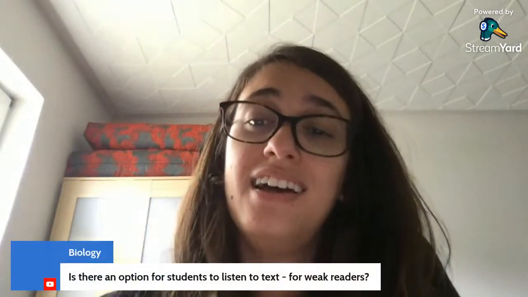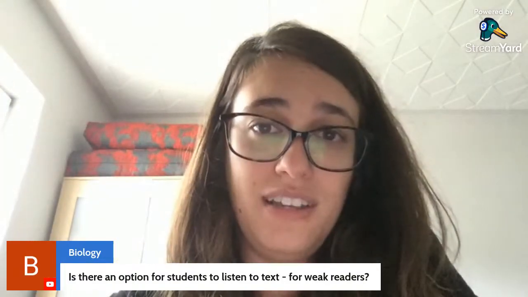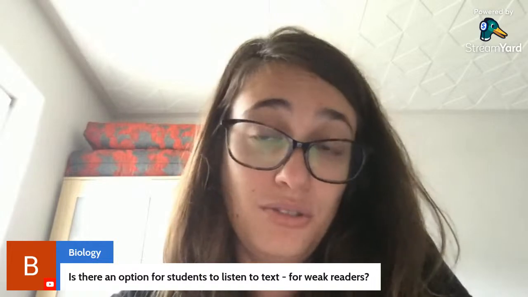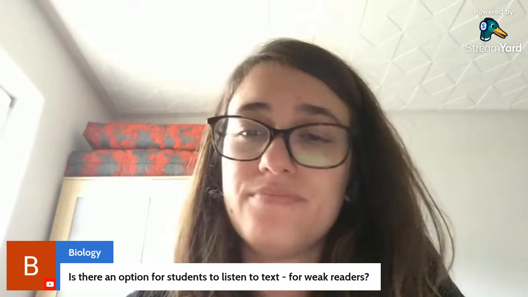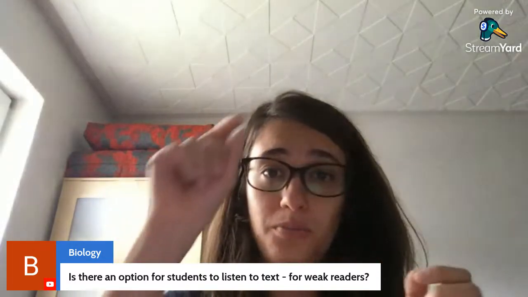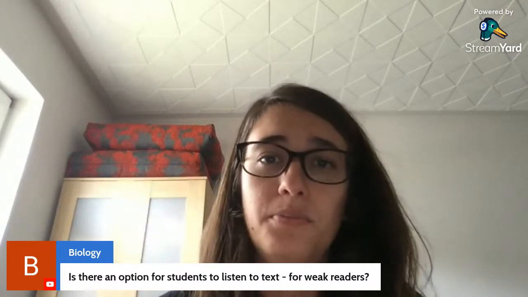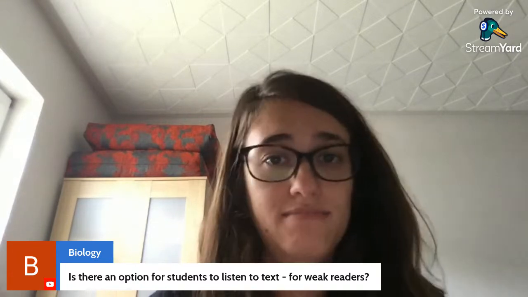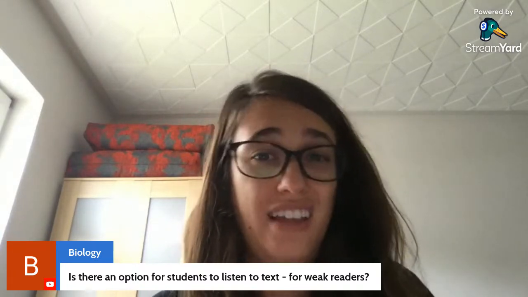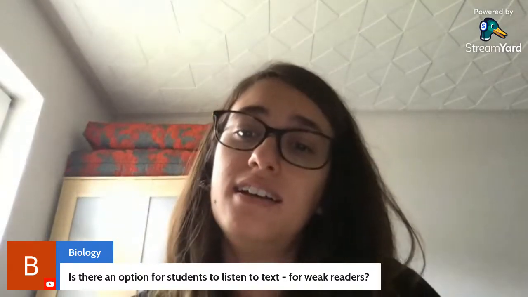Is there an option for students to listen to text? Unfortunately, not at the moment. So that's a very good suggestion. That's something that I hope we get to do soon. But at the moment, we don't have the listen to text option, but you do get the option to make the words go very slowly. So if your students select the 0.5 speed, then they really get word by word. I've been told by teachers that work with special education needs that that helps. But yeah, we don't have the read out loud option yet.